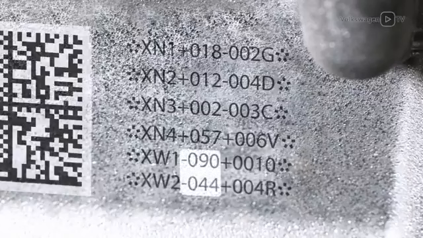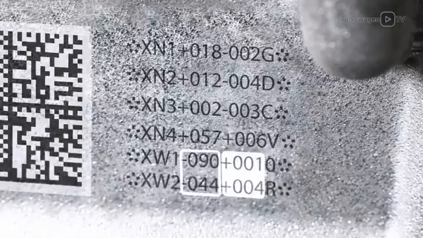The first value stands for the deviations of the position sensors. The second for the deviations of the sender wheels.